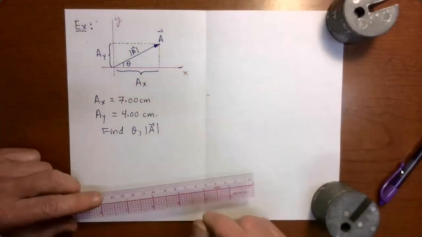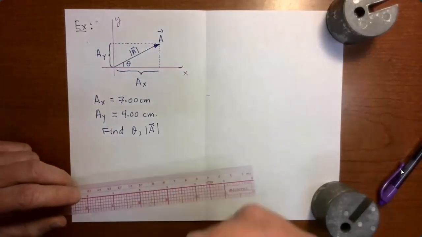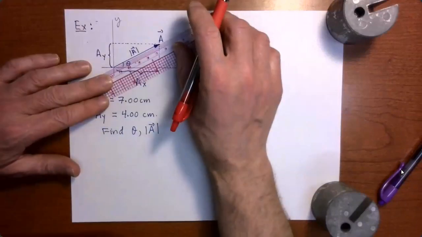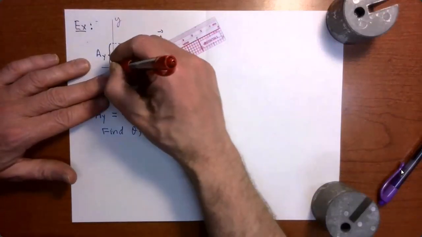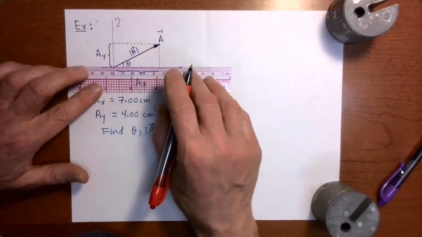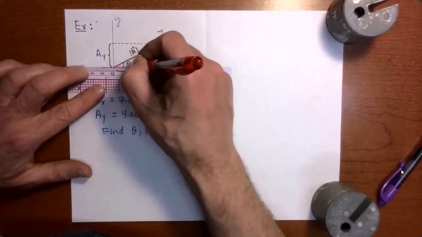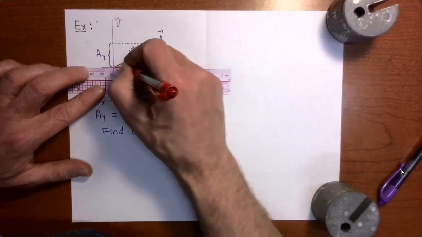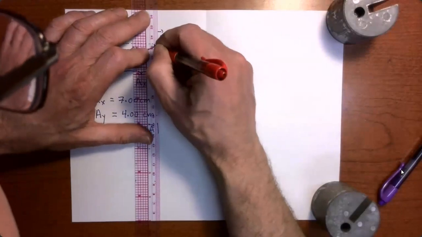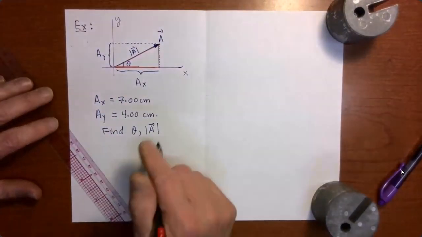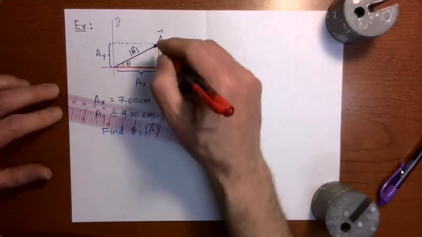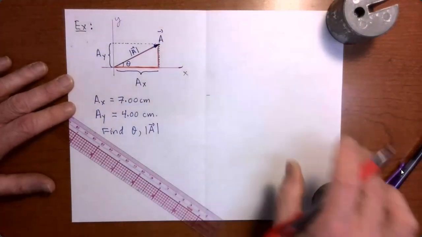Okay, so I'm going to proceed in a similar manner to the previous video. What I'm going to do is I'm going to come in and draw a geometric right triangle whose hypotenuse coincides with the vector. Okay, so I hope you can see that I'm drawing a geometric triangle here in red. And now I'm going to take that geometric triangle and copy it off to the side.